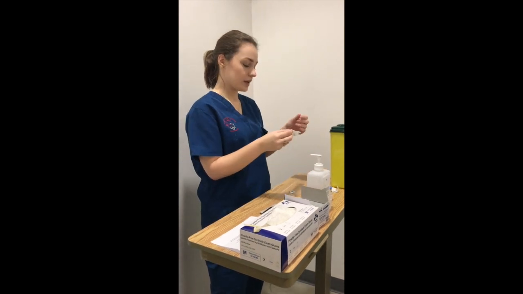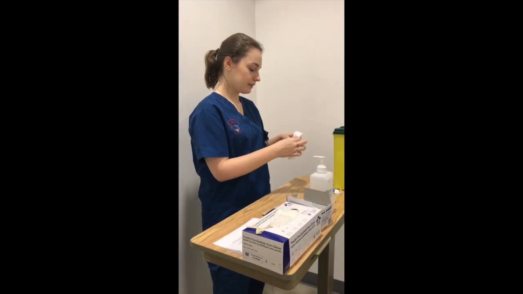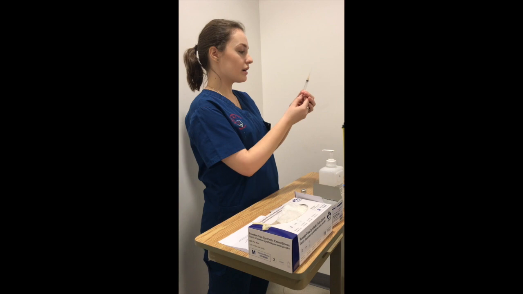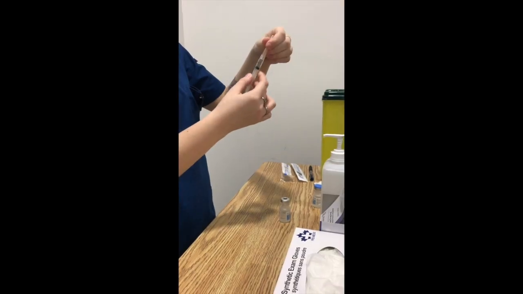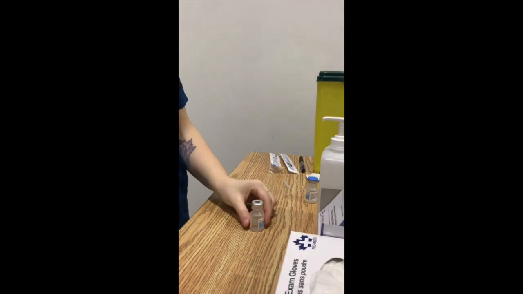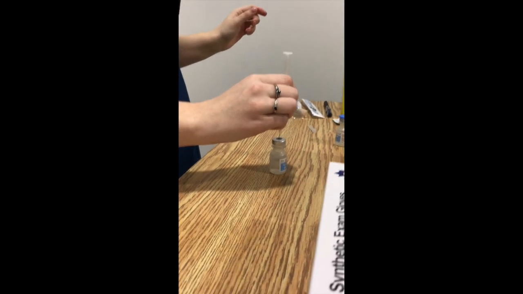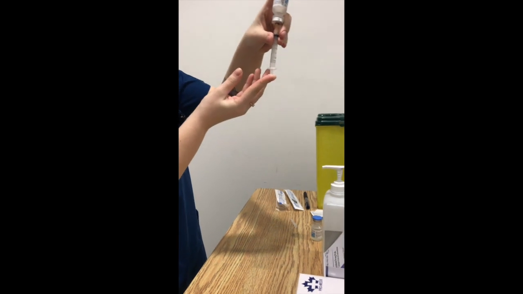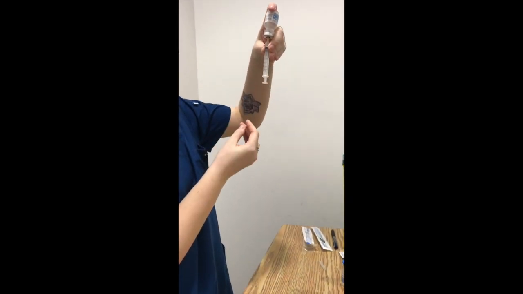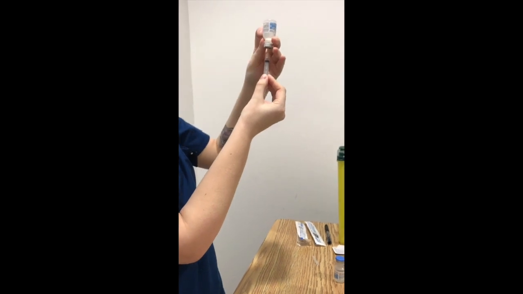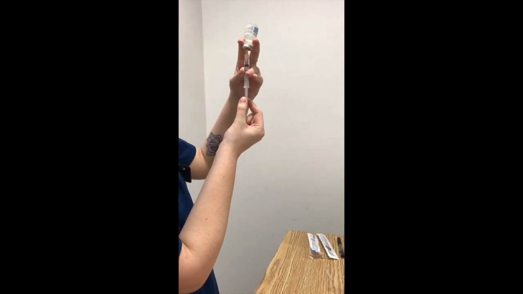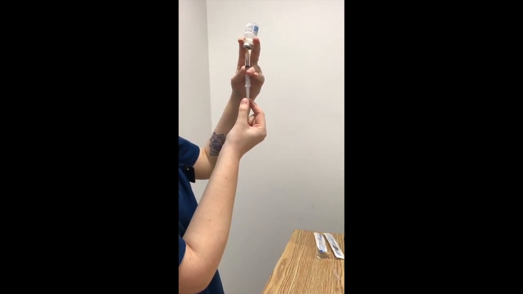And then we're going to open up our 27 gauge needle. And since Mr. Mancini's order for heparin is 1 milliliter, we're going to pull back some air. So after we've pulled back the air, we're going to remove the cap. And then we are going to inject the needle into the center of the seal. We are going to push the air in, and then we're going to invert. And then we're just going to let gravity kind of do its job and pull it back here. And then without touching the plunger, we're just going to pull back on the wrist.